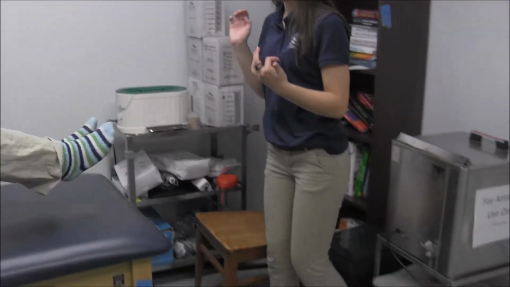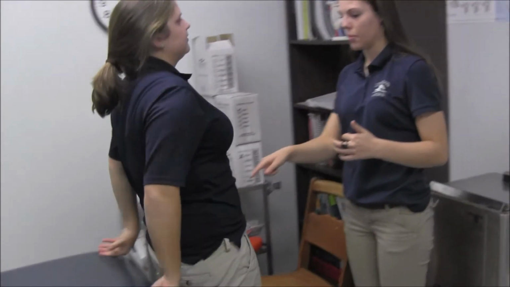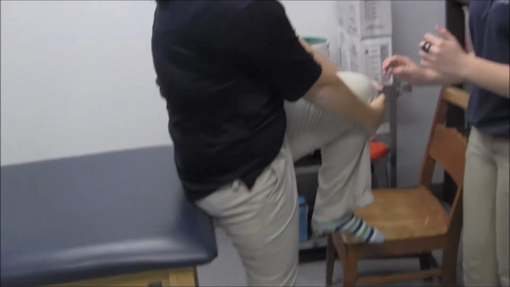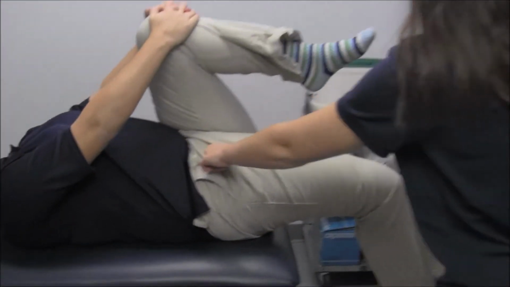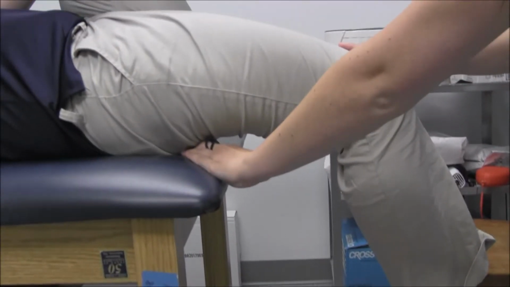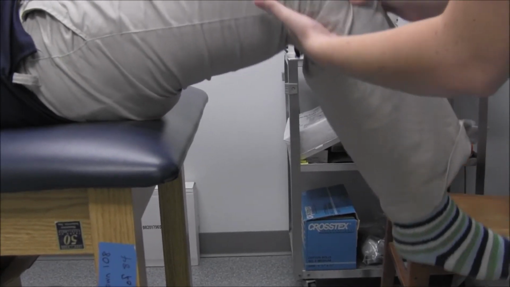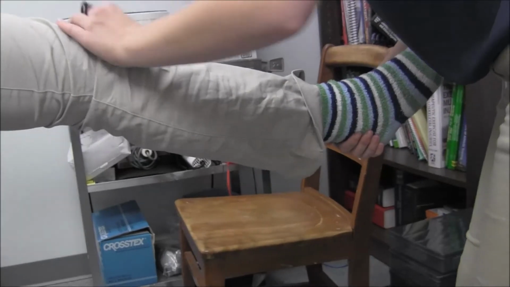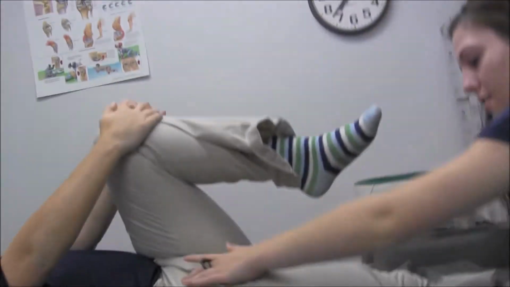So it comes up to the edge of the table, grab your knee, and then roll back. And looking at, you can see if their leg is parallel or touching the table. If they're up like this, it could indicate hip flexor tightness. If you take out the quads and it's still up, then it would definitely indicate hip flexor tightness.